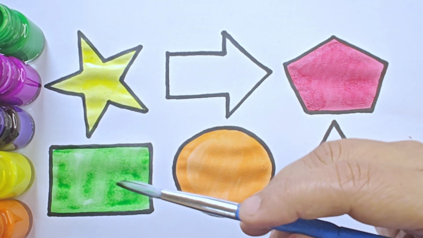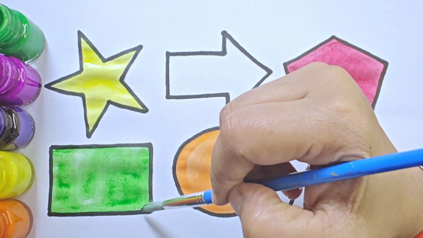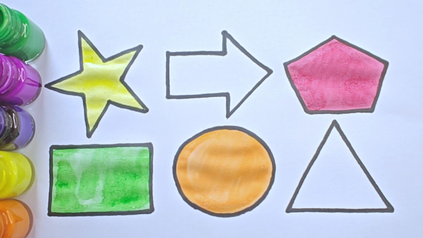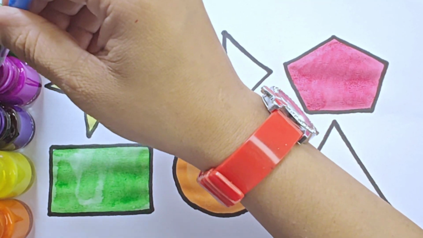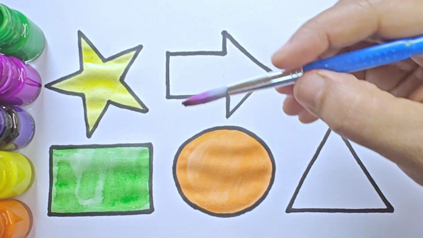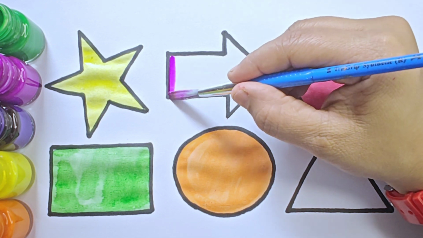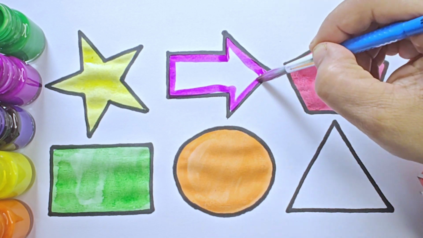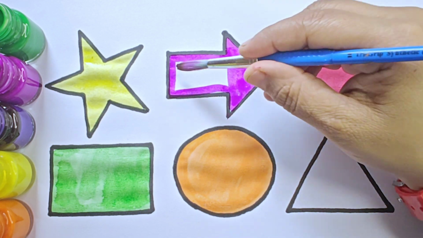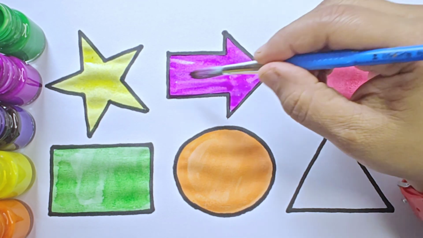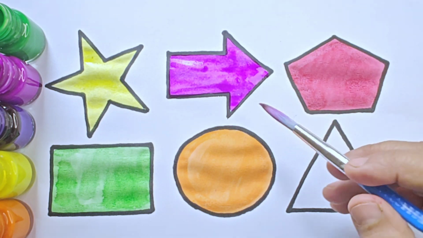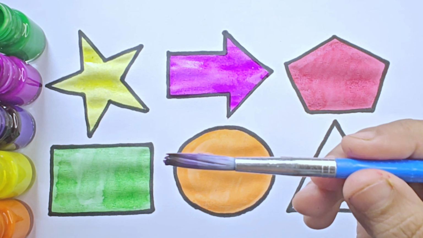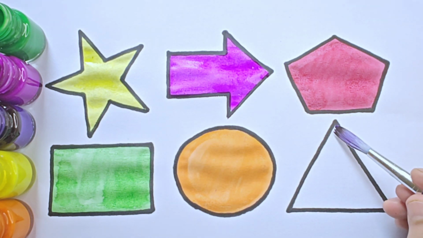It is rectangle. It has 4 sides. 1, 2, 3, 4. And opposite sides are equal. It is purple color. It is right arrow. Its direction is rightward. It is violet color.